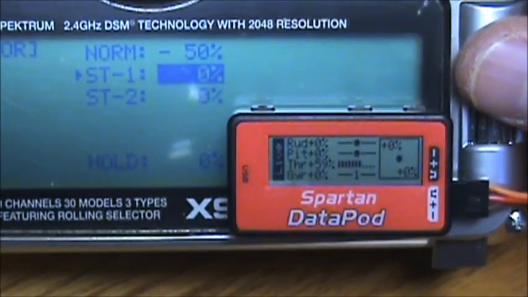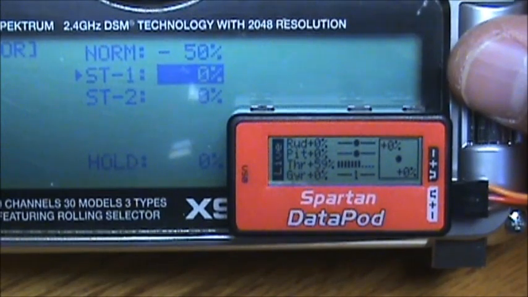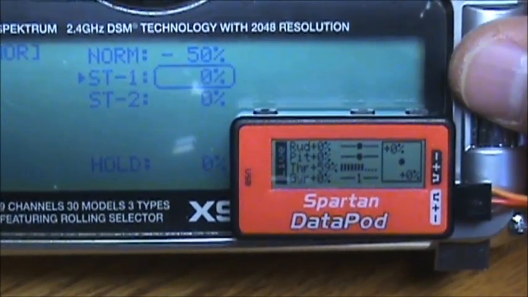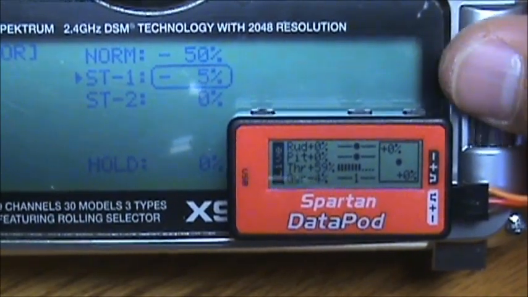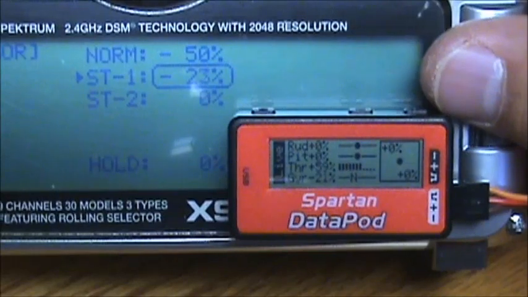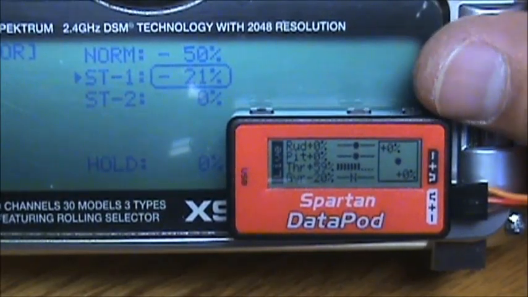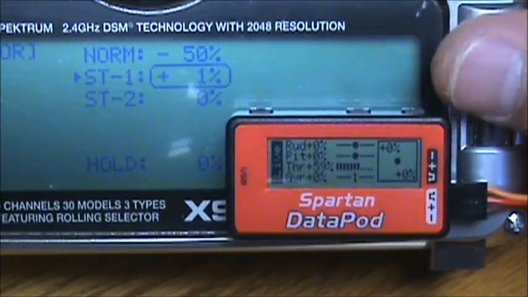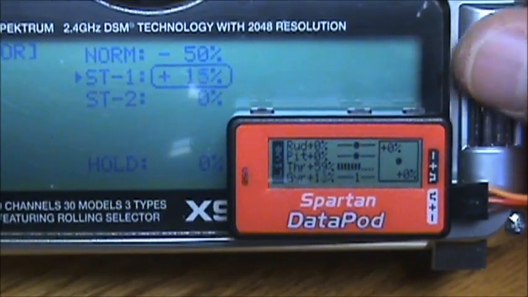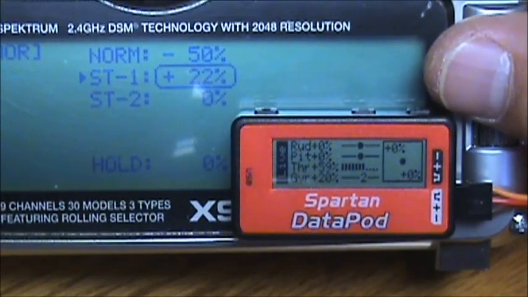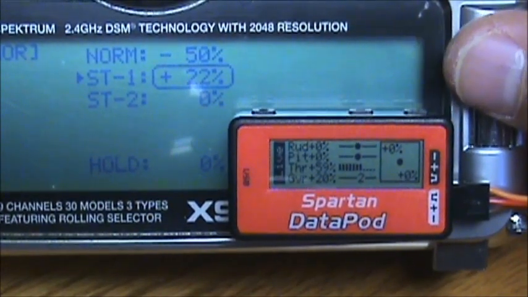And just as with normal mode, there is a range of the signal that it will recognize and use for stunt 1, and basically that is there, -21, and you'll see it's changed to stunt 1, and we'll go up to a positive number, and there it just changed to 2. So 22, it's a range of about 40 points.